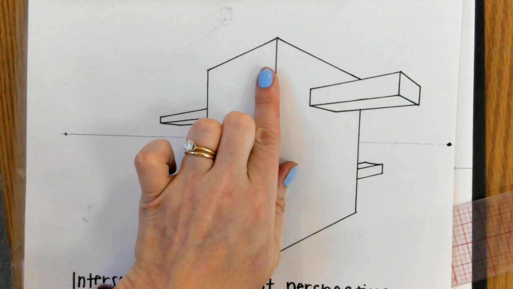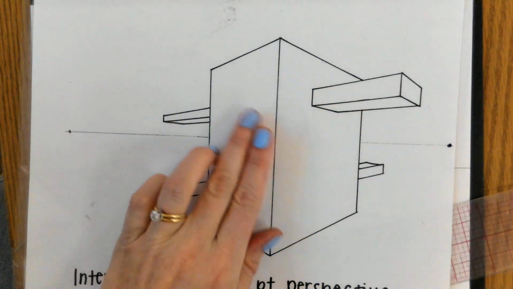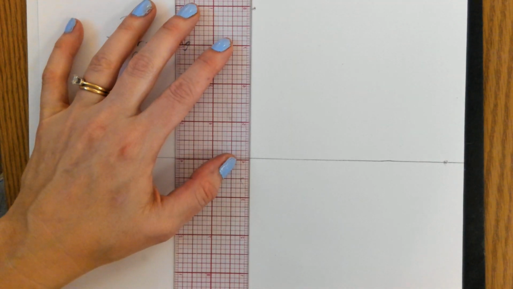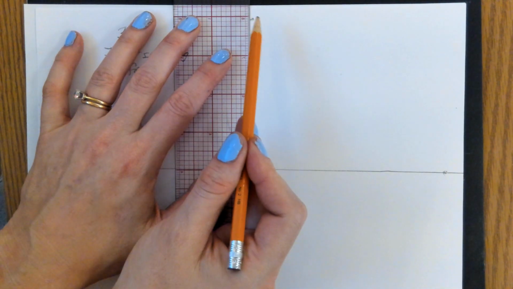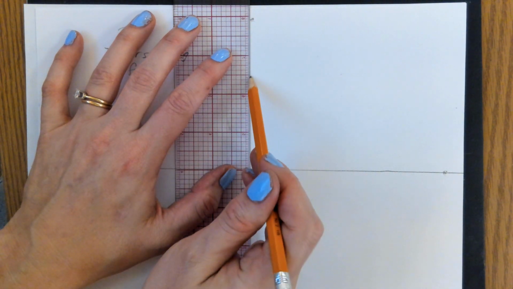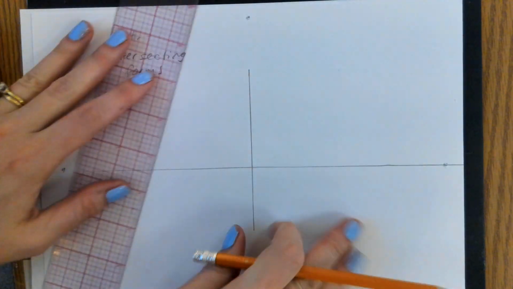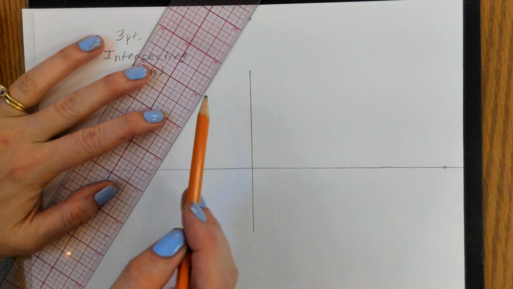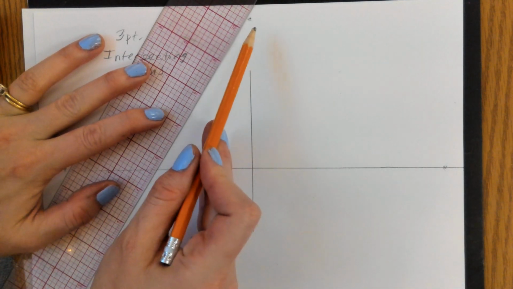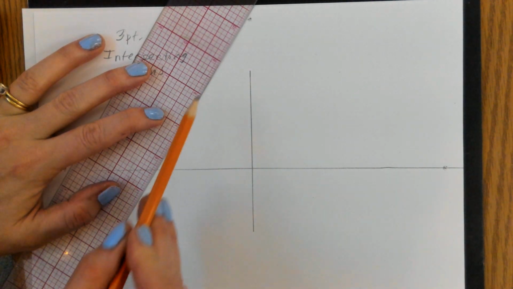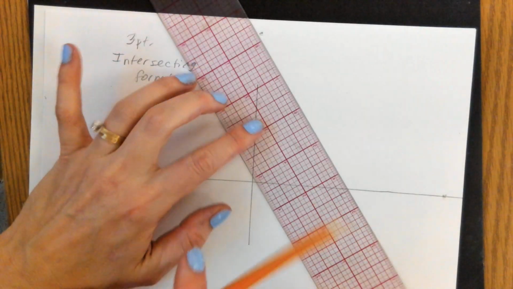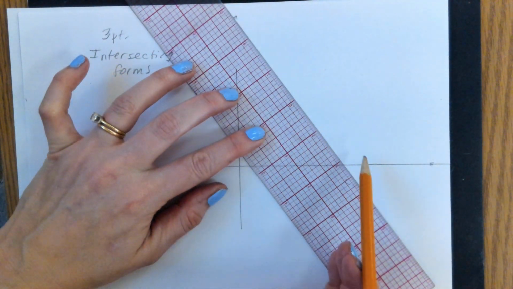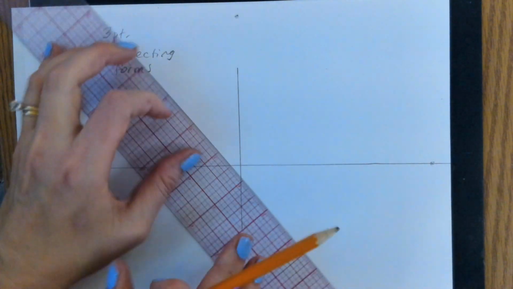Okay, like the 2-point example, we're going to start with the front edge or front corner of this building that we're looking at from an angle. And the line may be straight up and down if it is directly below that vanishing point. Were you to put it off to the side, it would be vertical in real life but appear to converge to that vanishing point in 3-point perspective. So if it was off to this side, it might follow that line of the ruler.